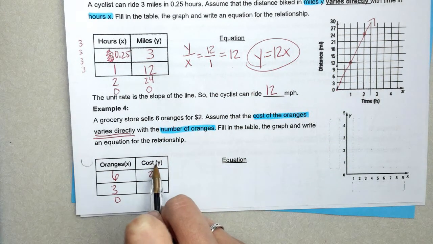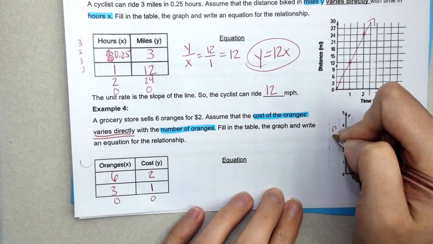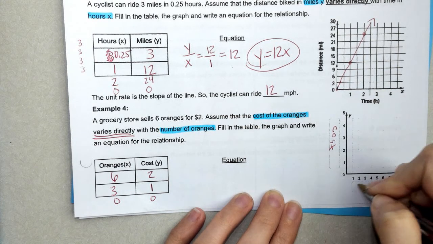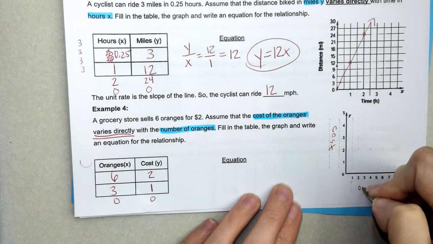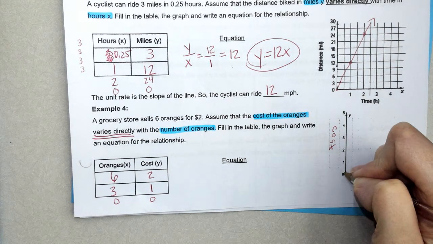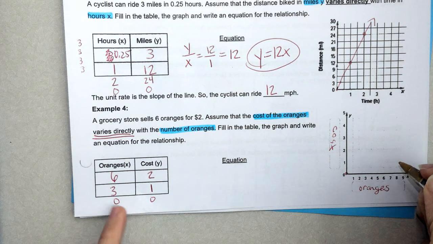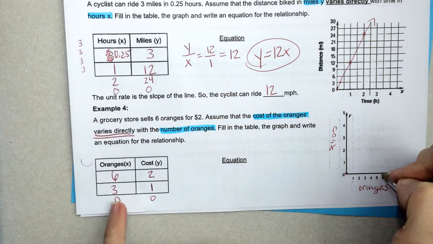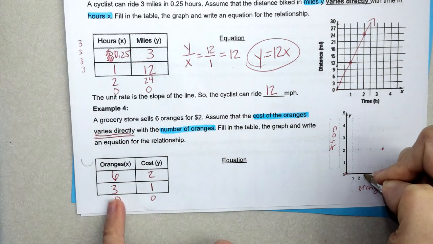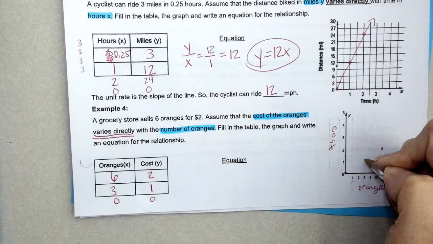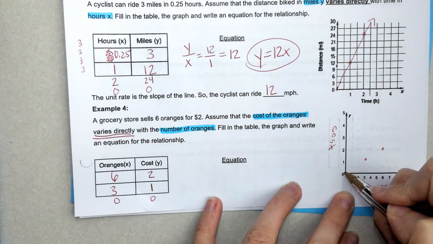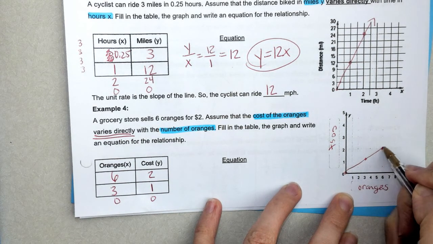First of all, we know y is our cost, and I'm trying to write this kind of sideways, so sorry, it's not going to be the best. And x is our oranges. From there, I know I have 0, 0. If I end up buying 6 oranges, that's going to be $2. If I buy 3 oranges, that's going to be $1. And I know it's hard to see those lines there. They're kind of faded. And then we graph.